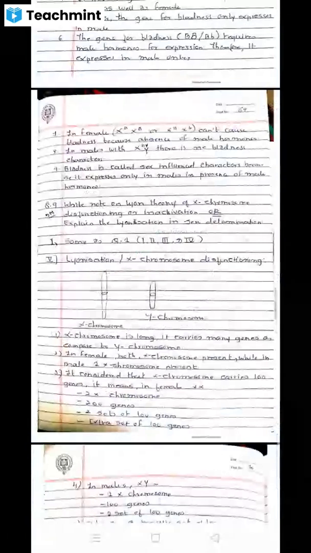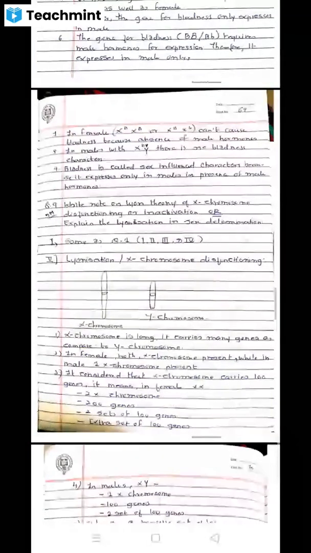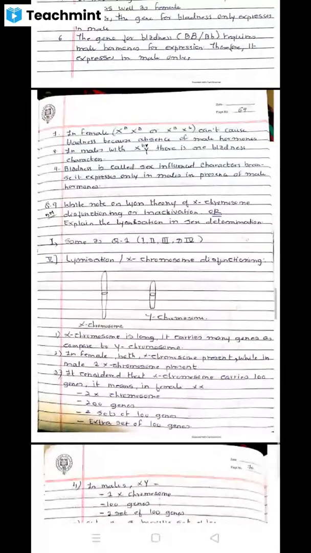Welcome, all. Today we discuss the next question in this unit, that is, write a note on Lyon's theory of X chromosome dysfunctioning or inactivation of the X chromosome. The question may also ask you to explain lyonization in sex determination. This term, lyonization or Lyon theory, is mostly based on the X chromosome.